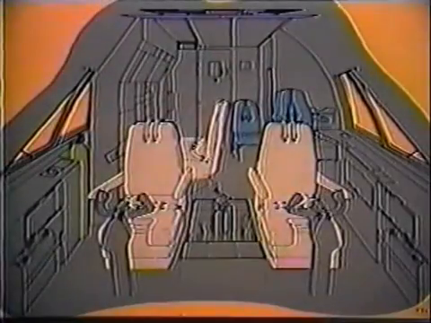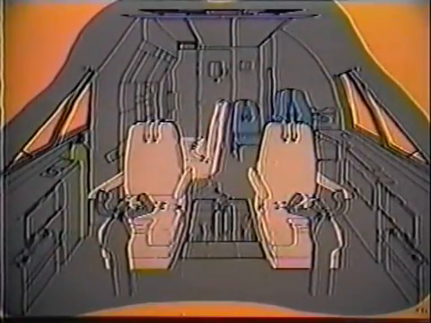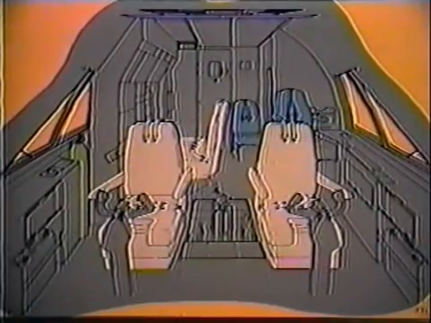Flight station. The flight station is arranged in the conventional manner for a crew of 3 with 2 observers.